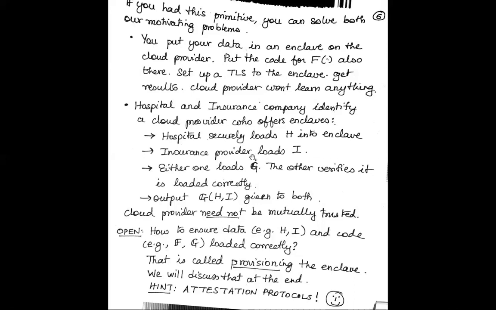And of course, you want to know that whenever you're getting the results of a computation, that you're getting G of H, I, you want to know that what you're getting is in fact the output of G applied to H and I. So you want to make sure that the code that you supplied is also loaded correctly. So that particular sequence of steps to do that is actually called provisioning the enclave, or enclave provisioning. And I will tell you about how data is loaded into the enclave, how data is provisioned to the enclave towards the end of today's lecture.